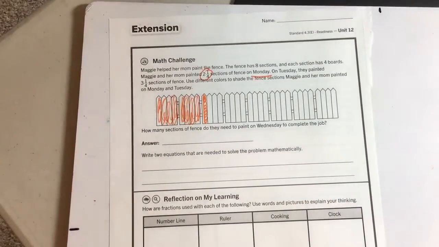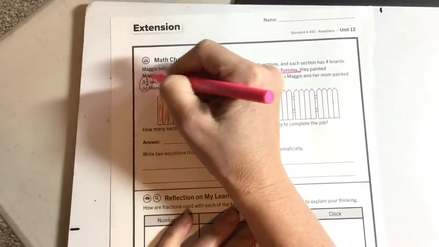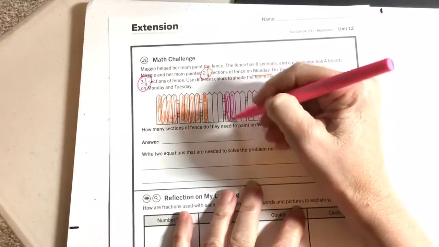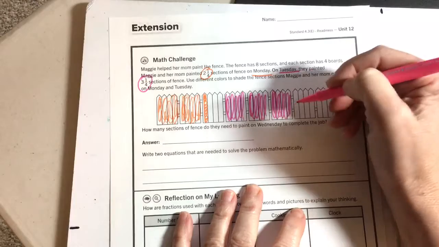And then on Tuesday, I'm going to use pink. Use whatever color you want if you have printed this out. 3 1/4. So there's 1, 2, 3, and a 4th.